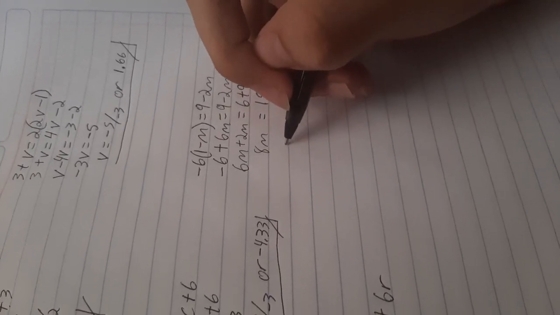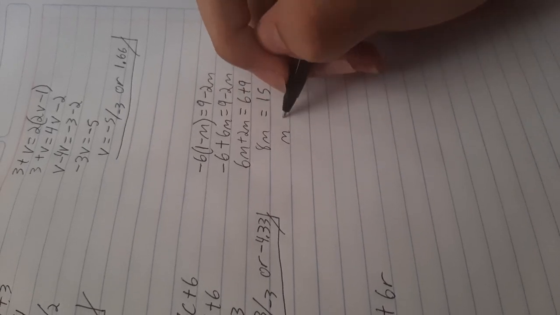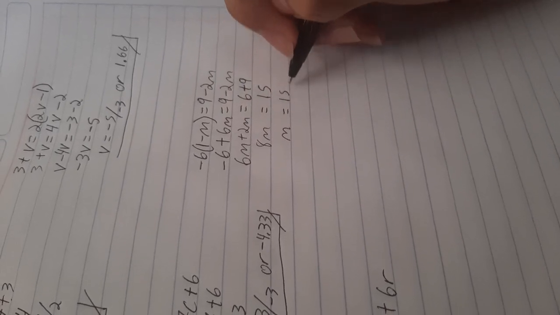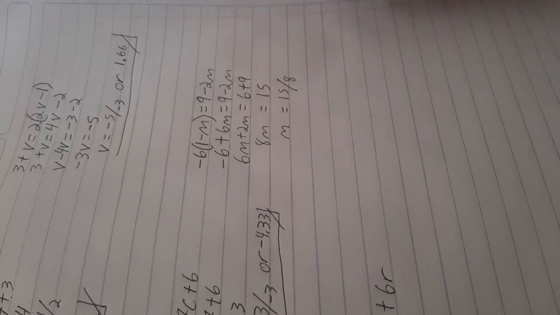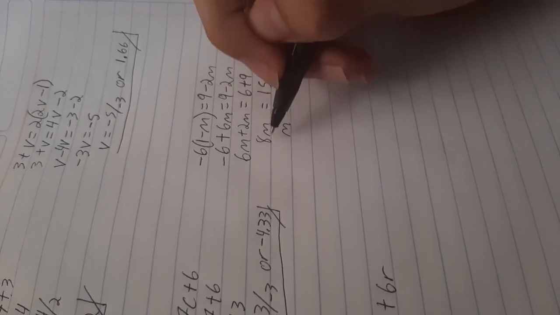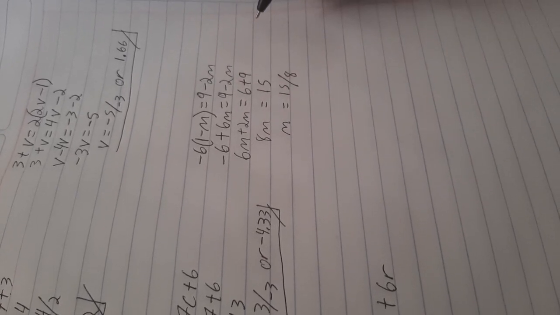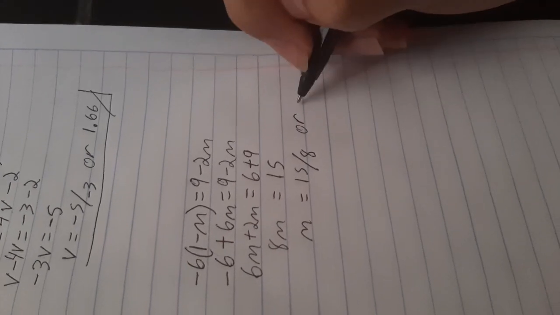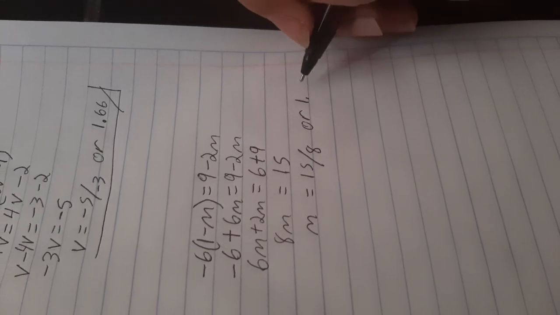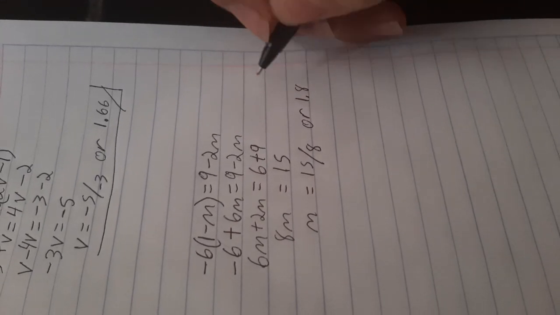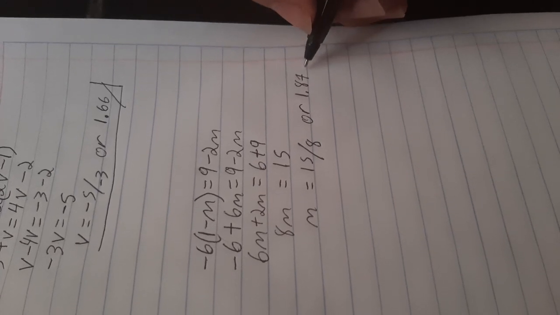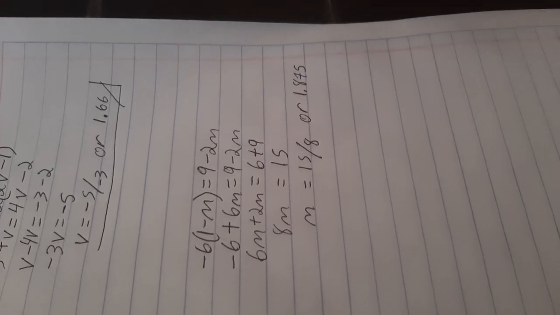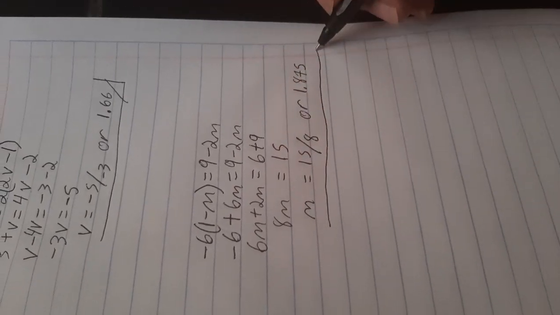And for the last step, it's going to be m equals 15 divided by the 8 that was multiplying, but I have to move it to the other side. So the result is this one, or the result could be 1.875. And that's it, the result of this unknown value.